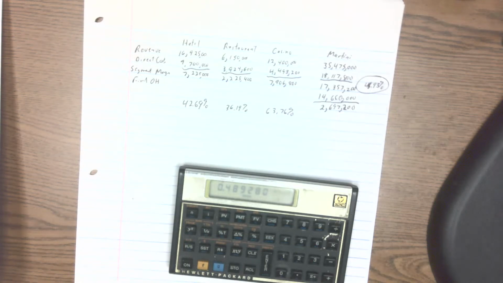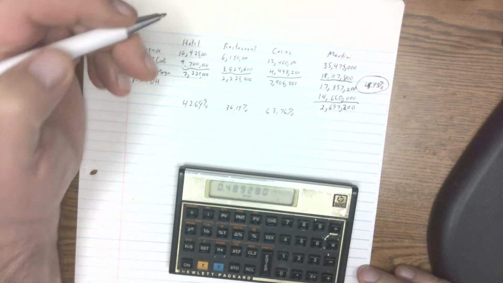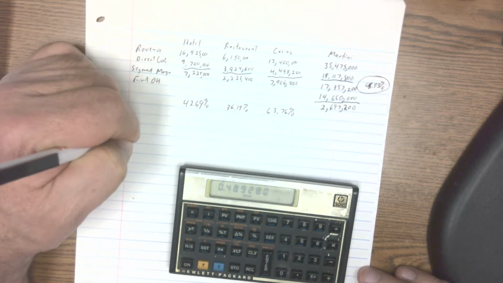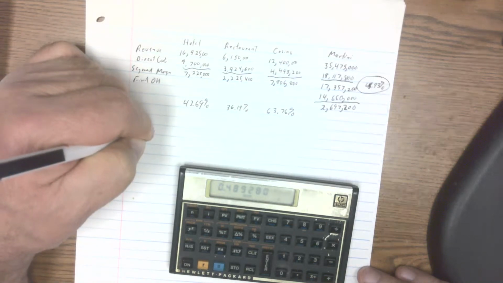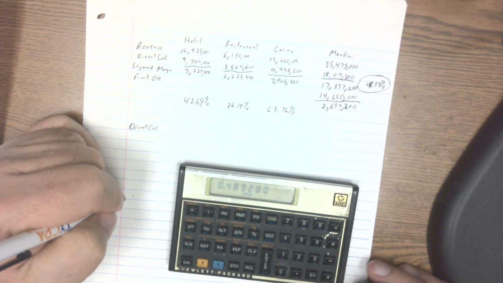Okay, so then it says for part 2 that we can allocate it any which way we want to, either by direct costs, or I'm going to skip down here a little bit.